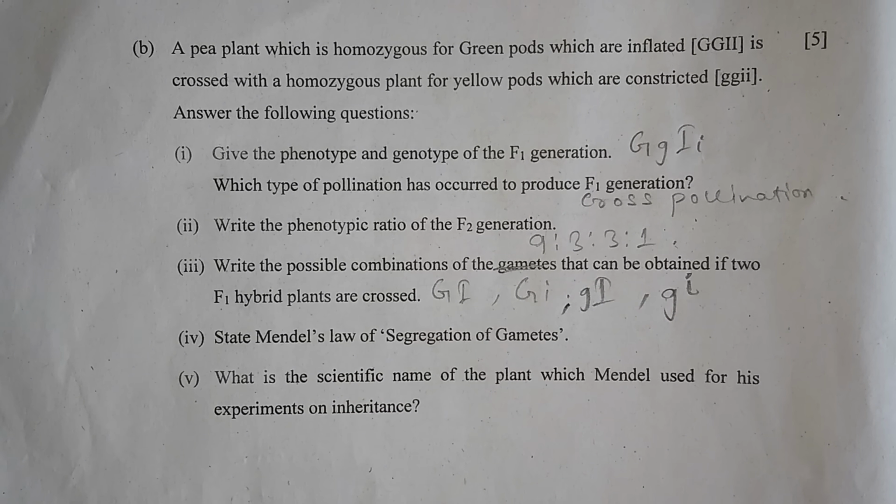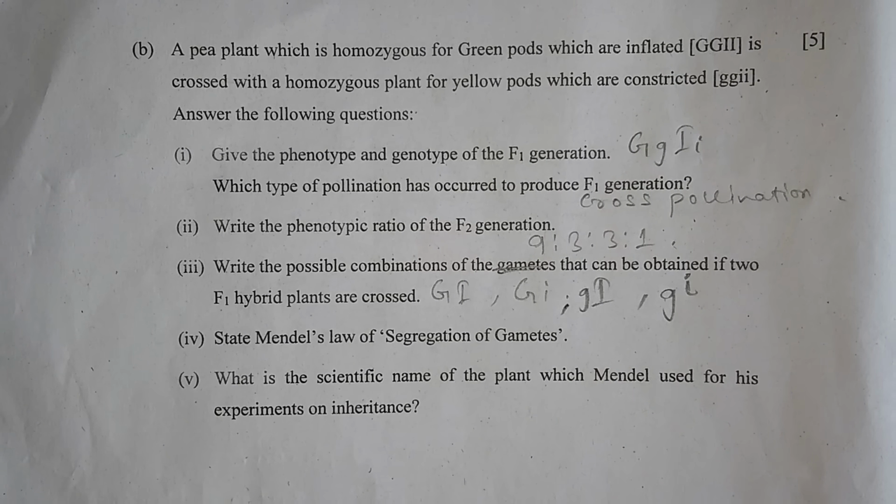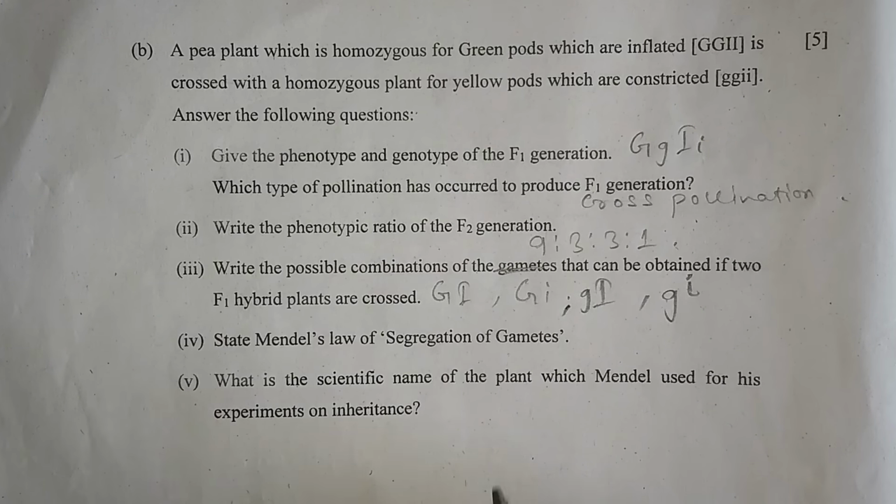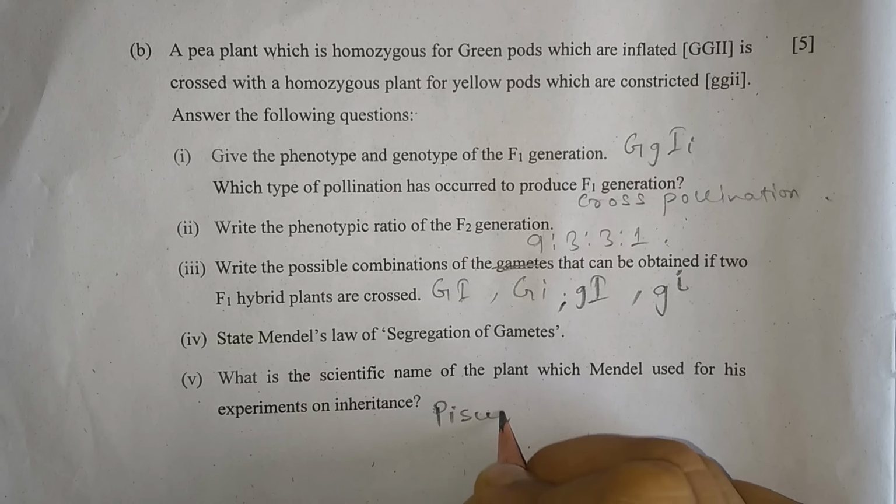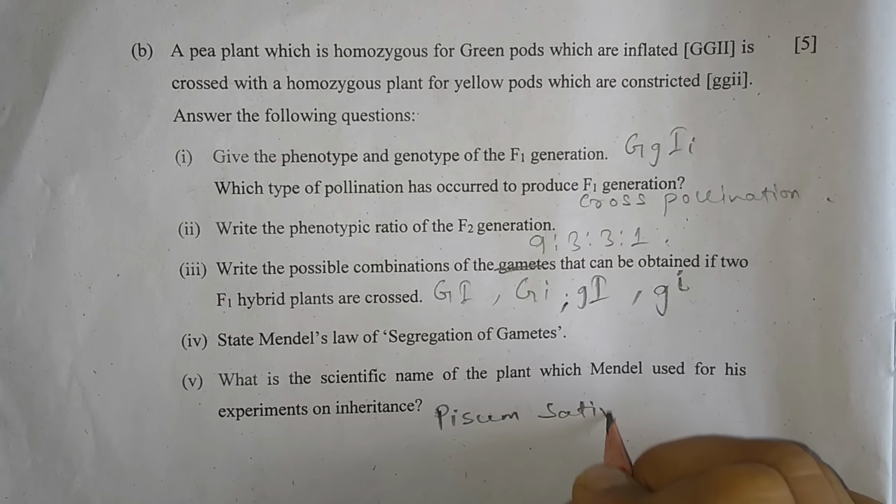What is the scientific name of the plant which Mendel used for his experiment on inheritance? It will be Pisum sativum.